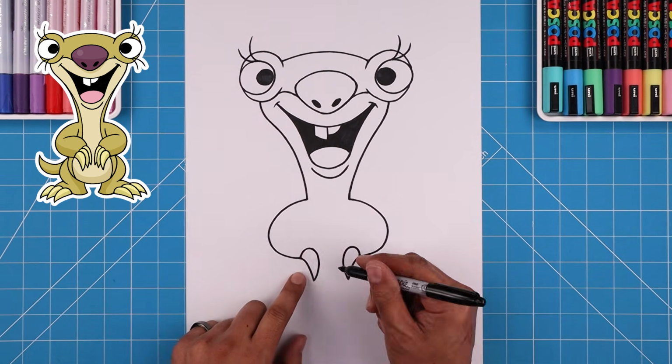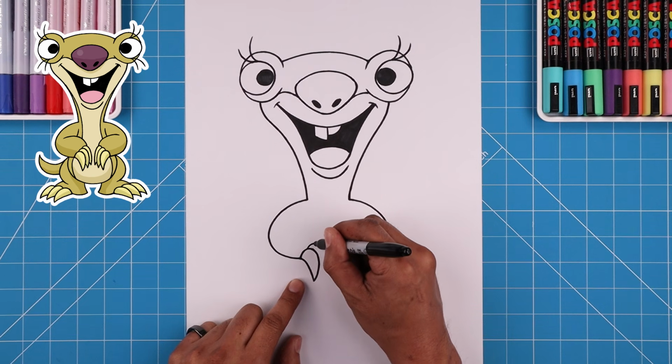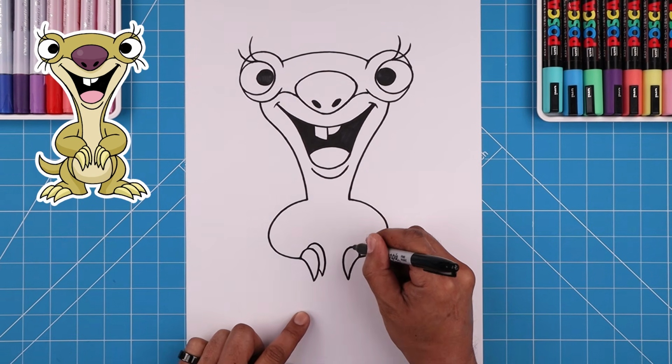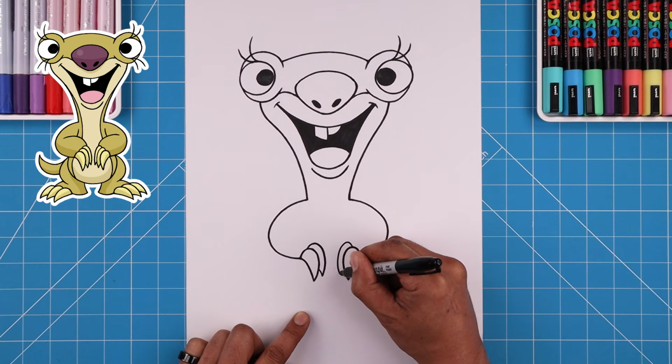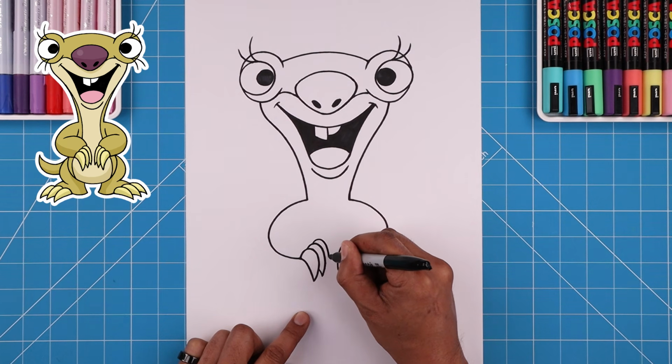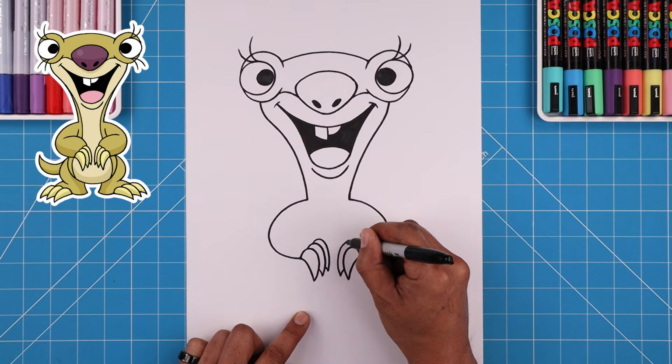Let's layer two more claws on top of each side. Starting up here, we go up, bend that down, and then tuck that up underneath. And we'll do that one more time. Starting from the top, going up, and then down, and then add that point.